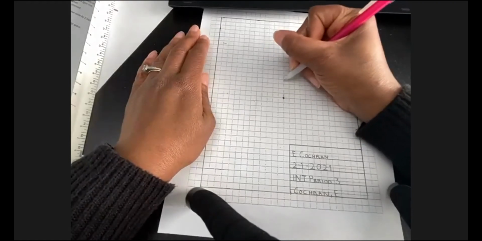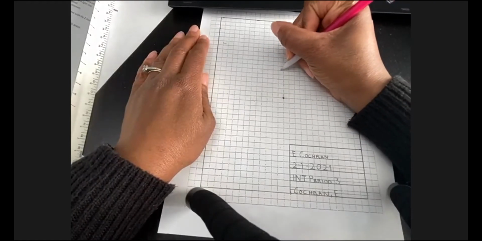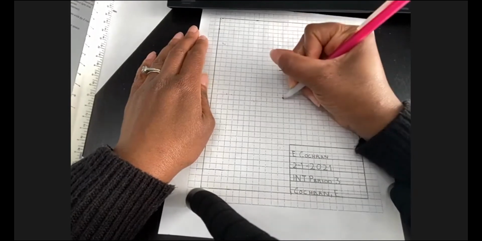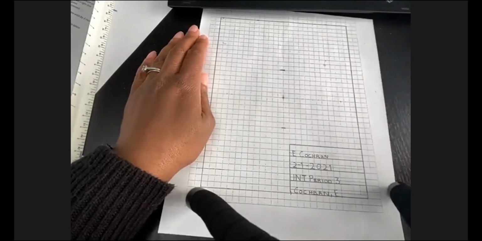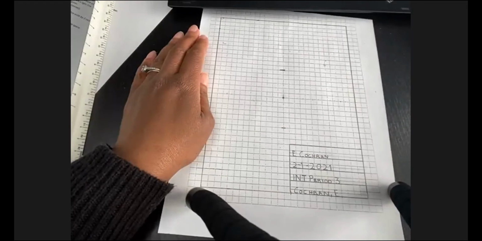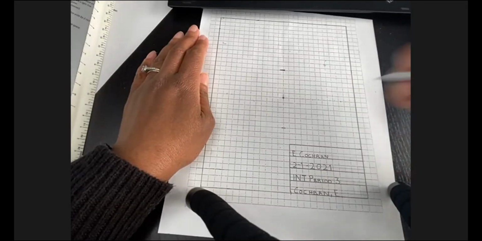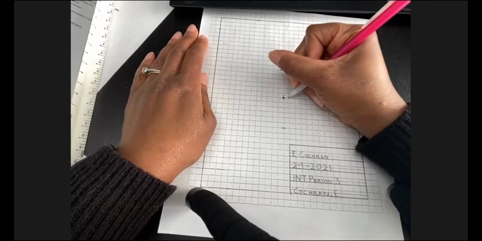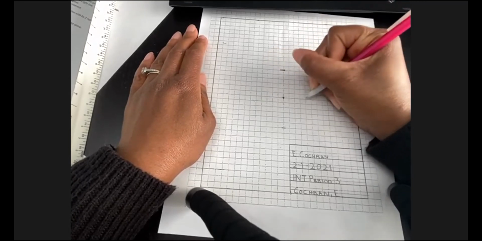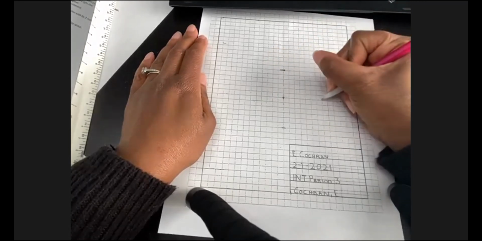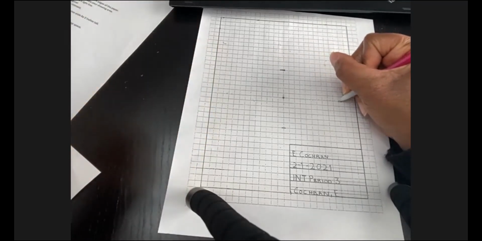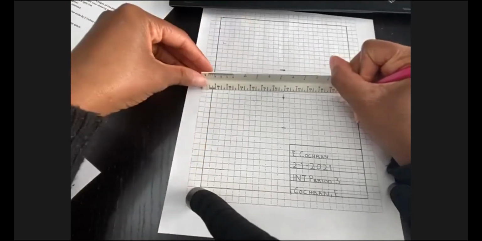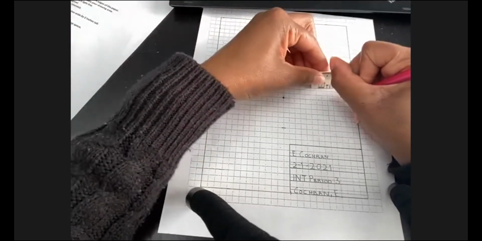1, 2, 3, 4, 5, 6. I know that I'm going to be drawing a line here. 1, 2, 3, 4, 5, 6. I'm going to do a little dash there. That's our 12. For our 20 and a half, I'm going to count 10 and 10 and a little more. 1, 2, 3, 4, 5, 6, 7, 8, 9, 10. And technically it would be 10 and 1/4. I would take my 1/4 side of the ruler.